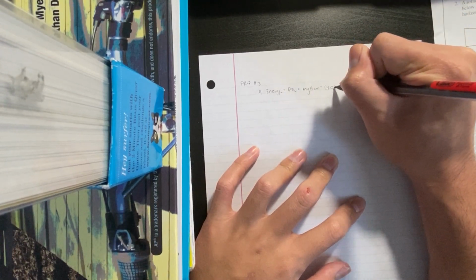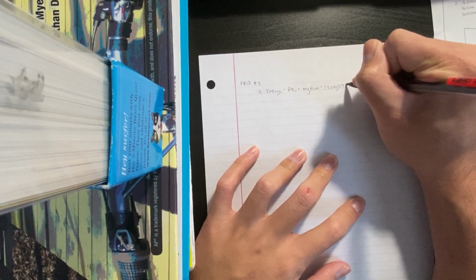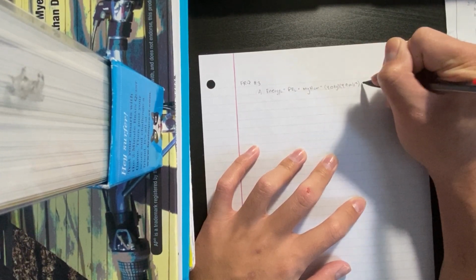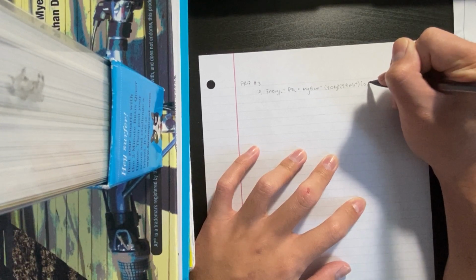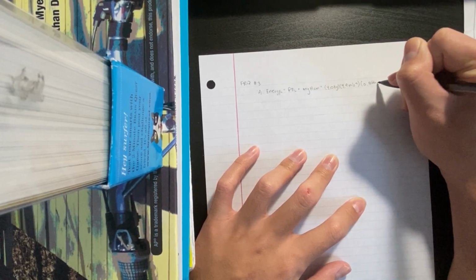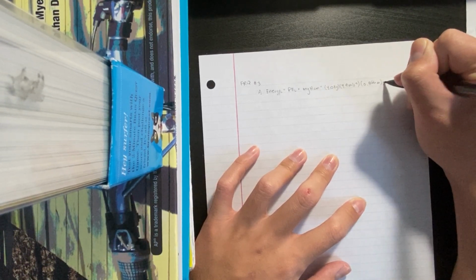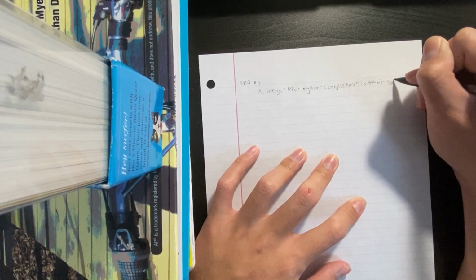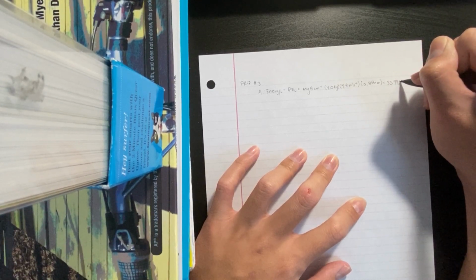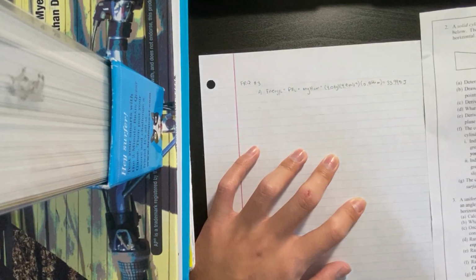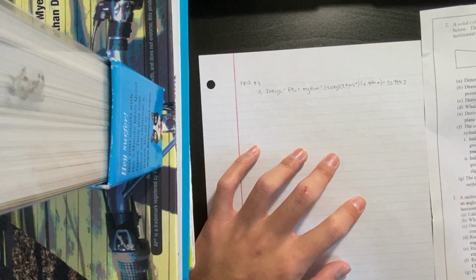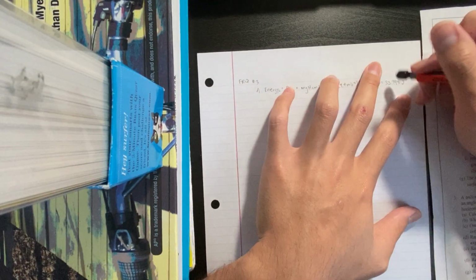Okay, so now since we know the new H center of mass, we just plug in the numbers. Mass would be 4 kilograms, gravity 9.8 meters per second squared, and H center of mass 0.866 meters, and then that would give you 33.948 joules.